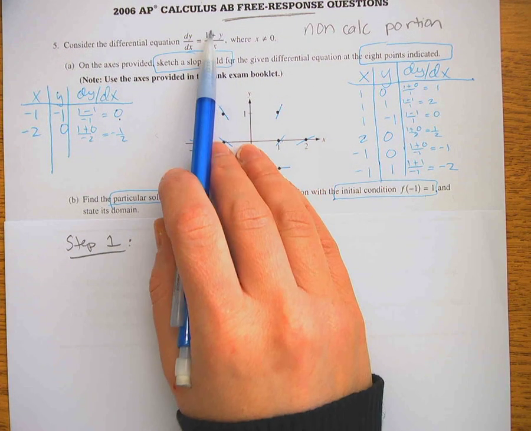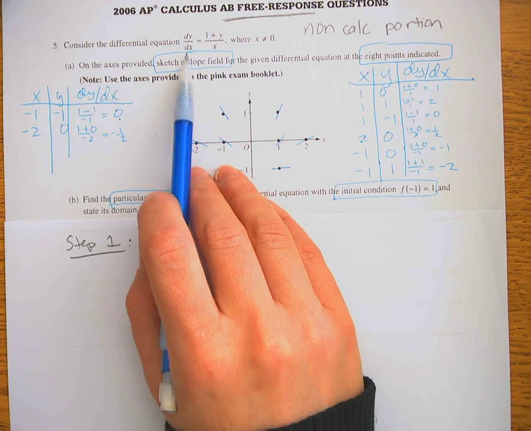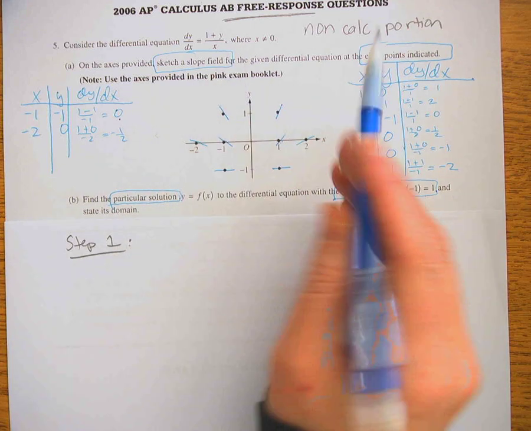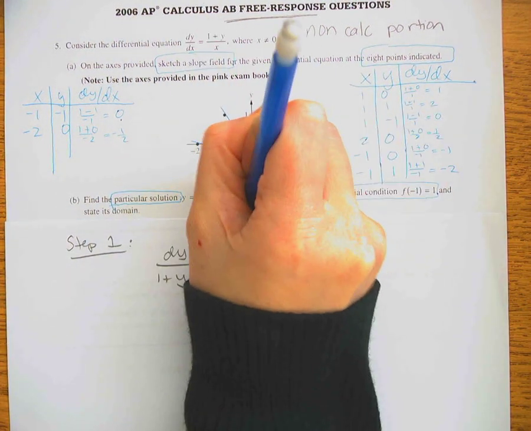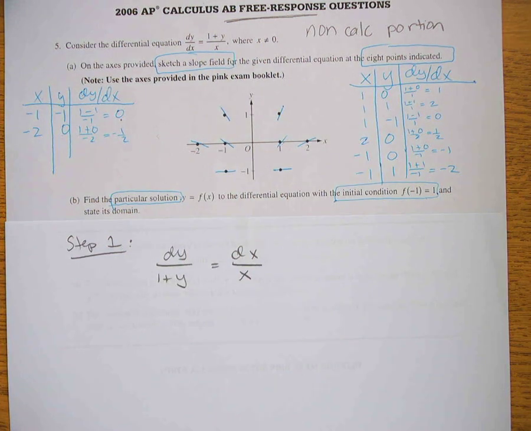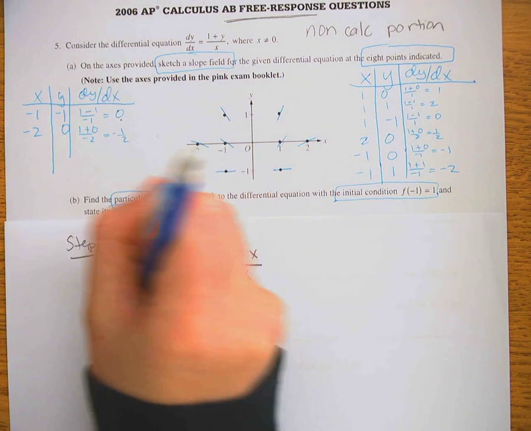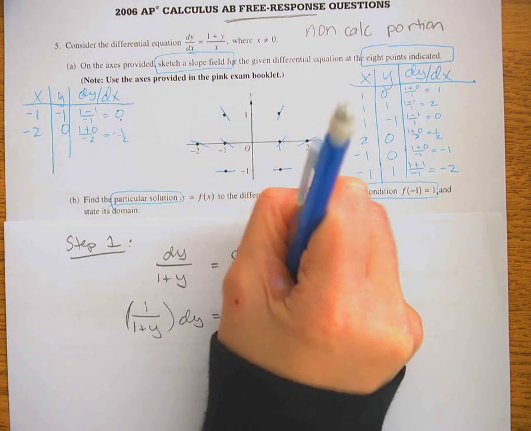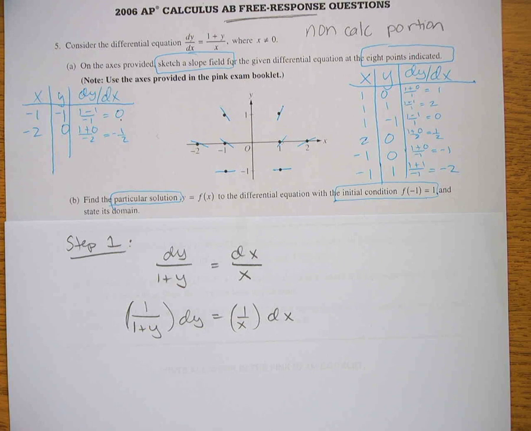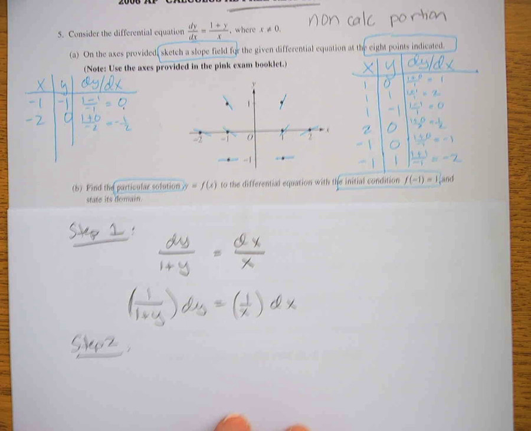So I'm going to have to divide the 1 plus y to the other side and multiply the dx to the other side. So I'm going to end up with dy divided by 1 plus y equals dx over x. And that looks a little funny, so maybe we'll rewrite that as 1 over 1 plus y dy equals 1 over x dx. Okay, then step 2, we're going to go ahead and integrate both sides.